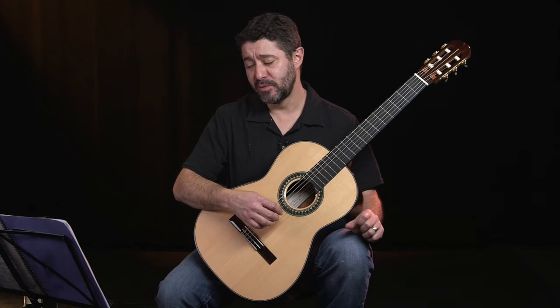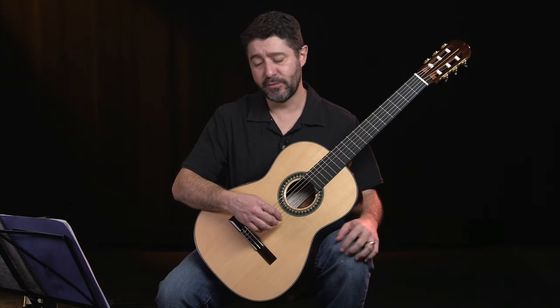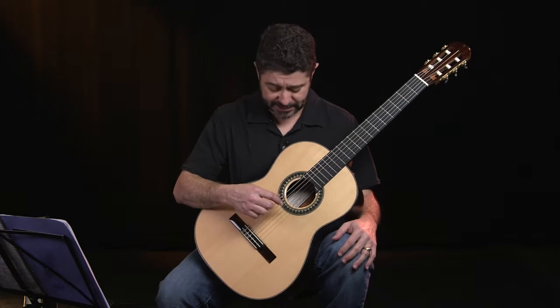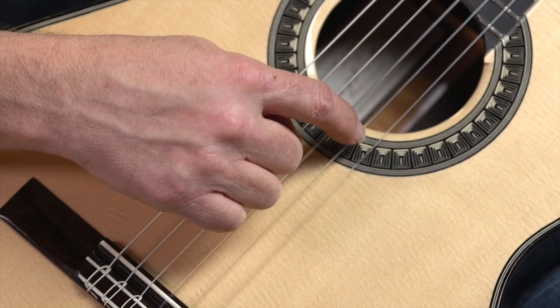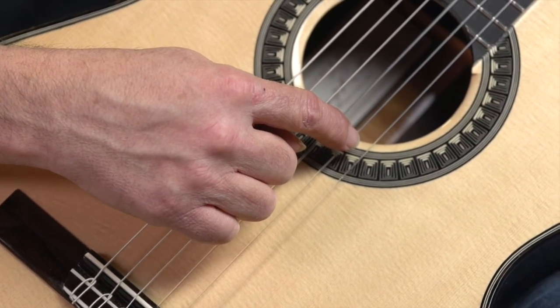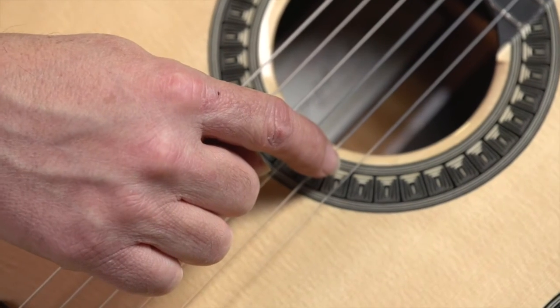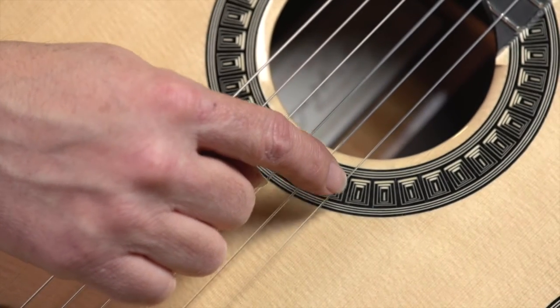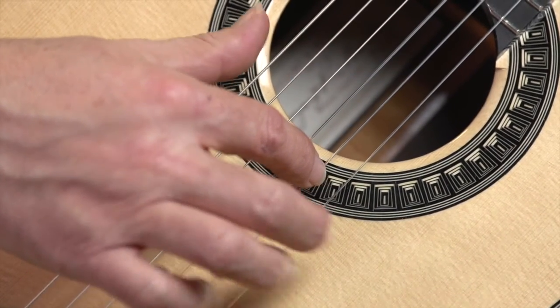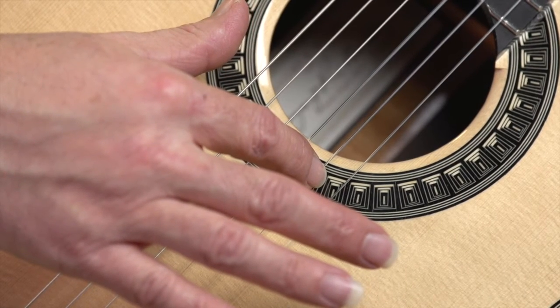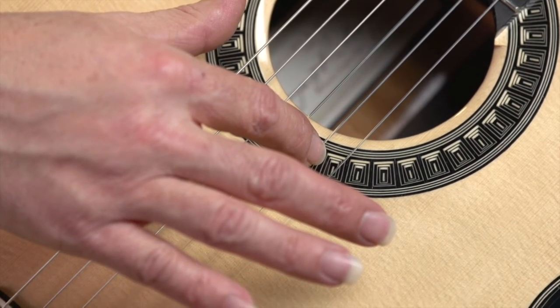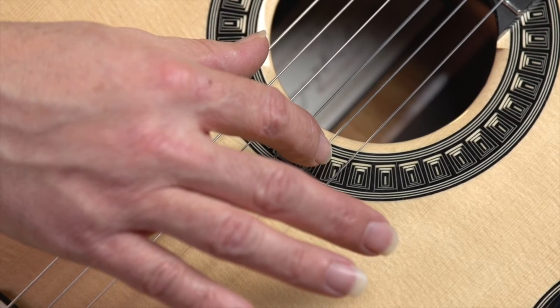Okay, so now we're going to move to example 3A in the text, and this covers the 2nd string B. The 2nd string, remember, is the 2nd closest to the ground. It's the 2nd most thin, and it's the 2nd highest in pitch. That's why it's numbered string number 2. It is called letter B.